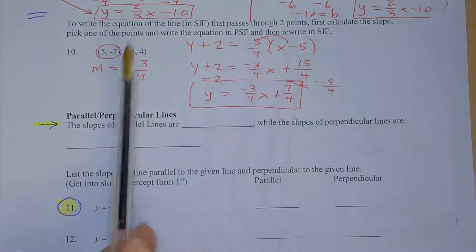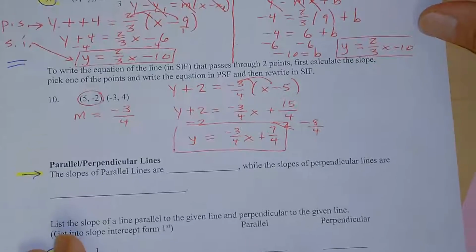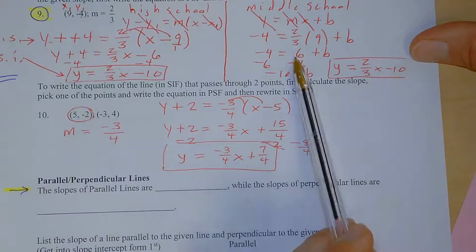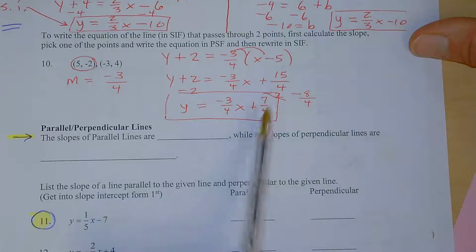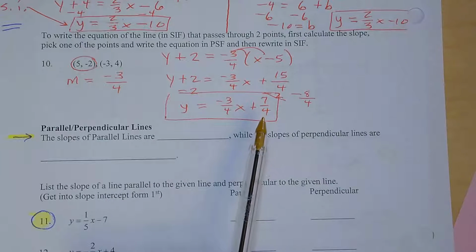You could also choose the other point and put it into point slope, or you could even use this middle school method if you choose that. When you get done, you can type this into your calculator or get a common denominator. I left it as 7/4, but you could also have 1 3/4 for that.